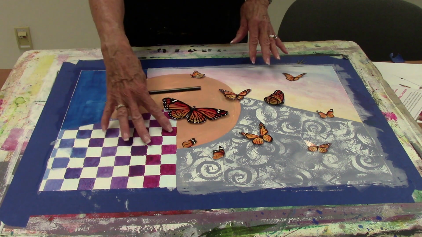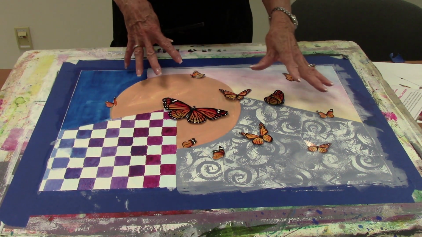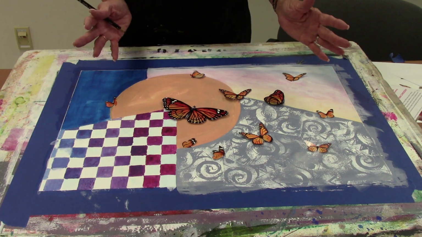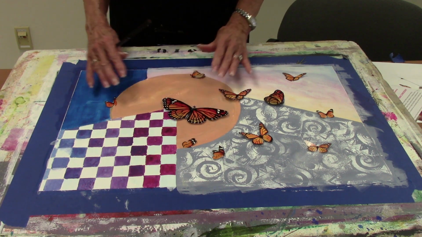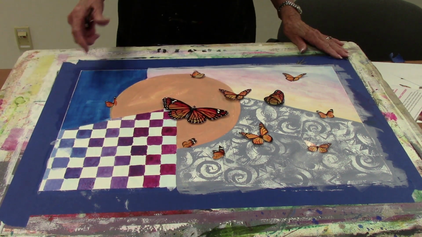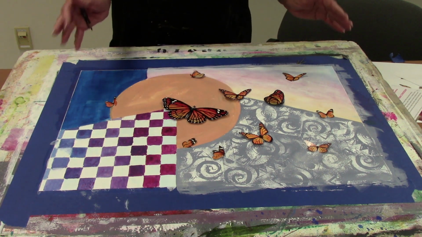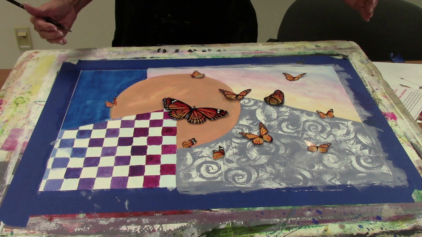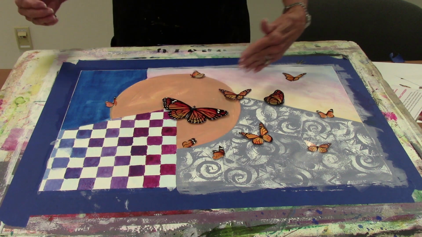I didn't put any in the checkerboard area because I want to emphasize them more. I want them to be center stage. They're my focal points, and this big one is the really big focal point. Now, we want to have them floating over this surface, so we want to put shadows under them. You have to figure out where your light is going to come from. I've got an arrow right here that says the light comes from here.